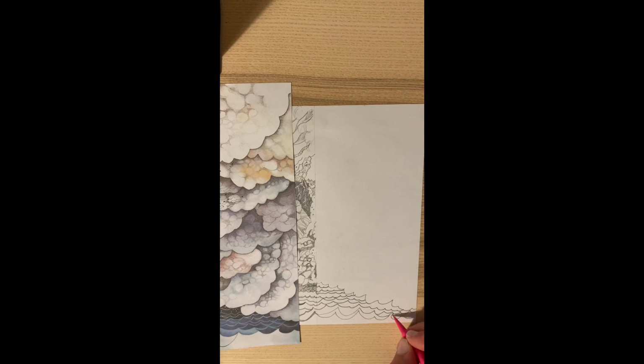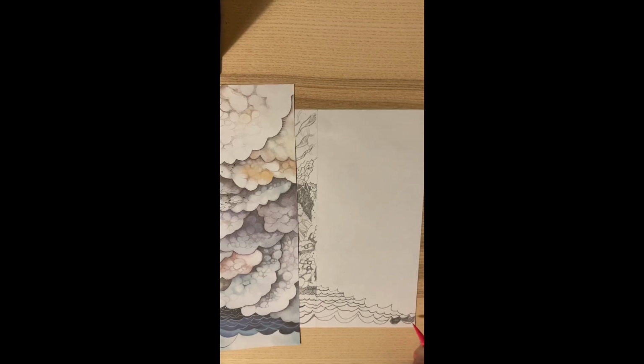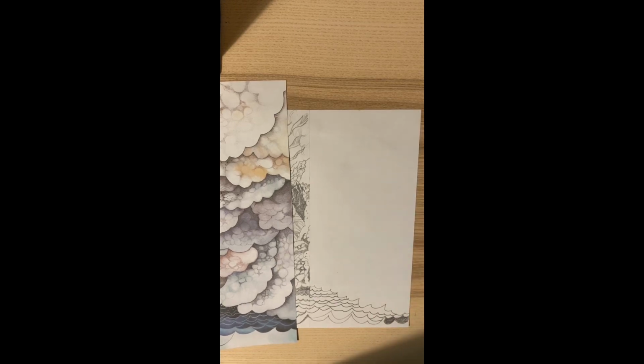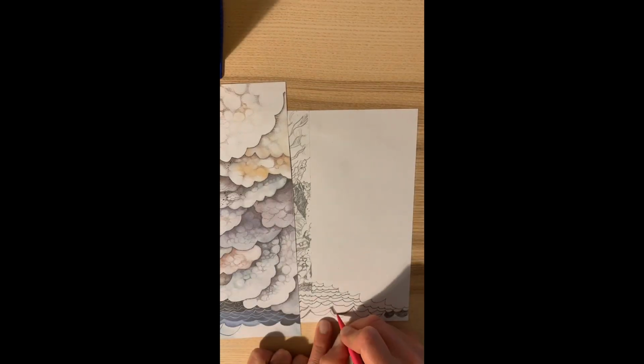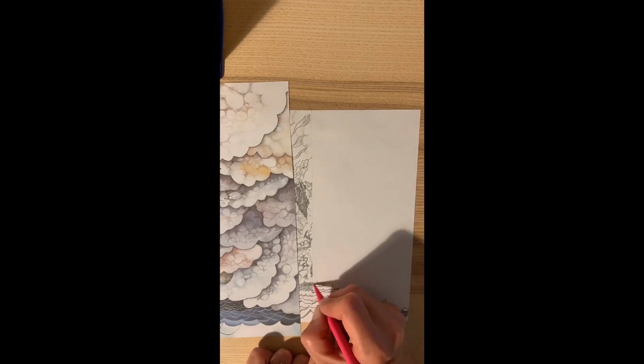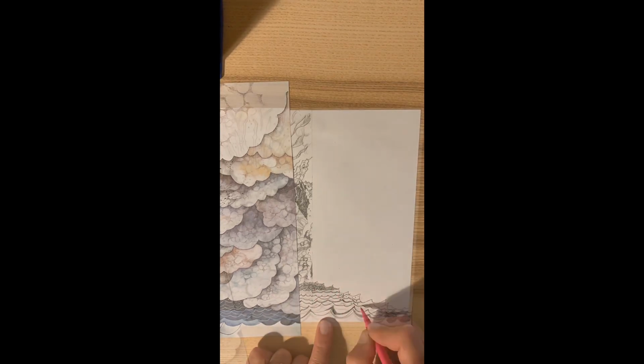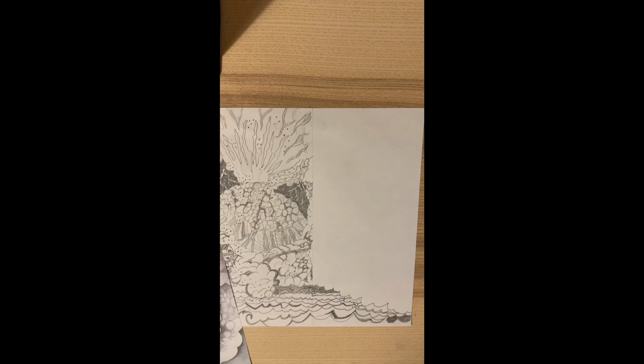I'm going to do a little bit of shading in here, just again for a bit of tone and shade to show that the water in this part here is a little bit darker. So I'll whiz through this and then we'll have a look at the big ash cloud. Okay, so they are my waves finished.